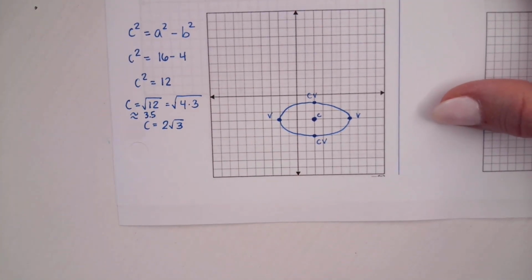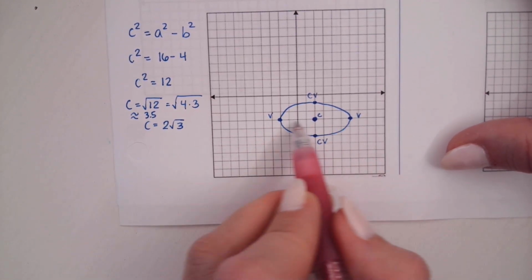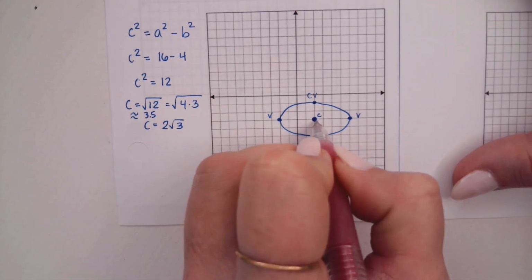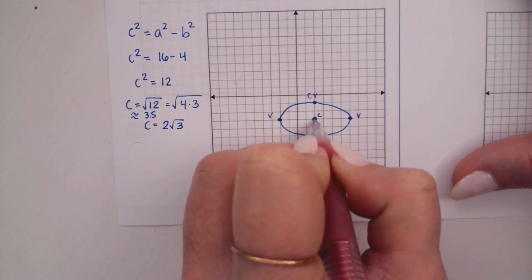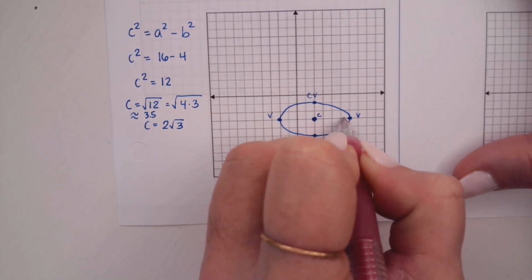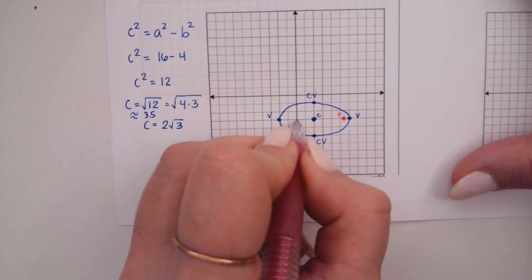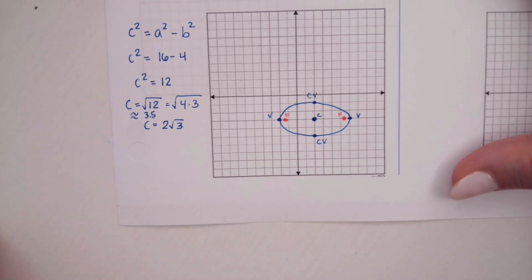So my two foci should be on the longer axis, c units away from the center, and we know c is about 3.5. So 3.5 from the center, left and right. From the center, we'll go 3.5 to the right. So there's one. We'll go 3.5 to the left. There's the other one.